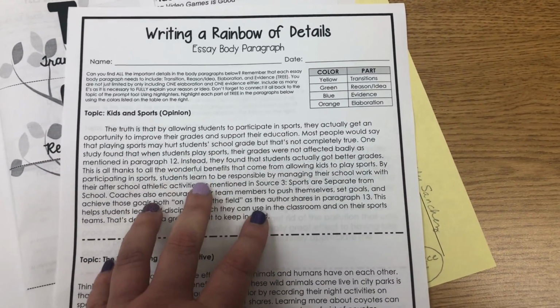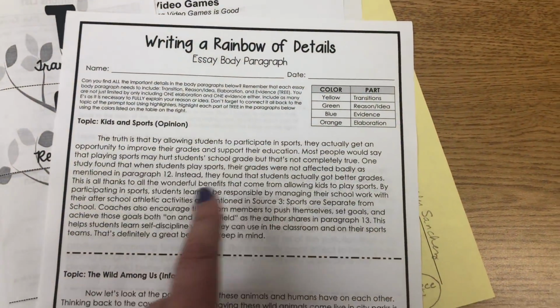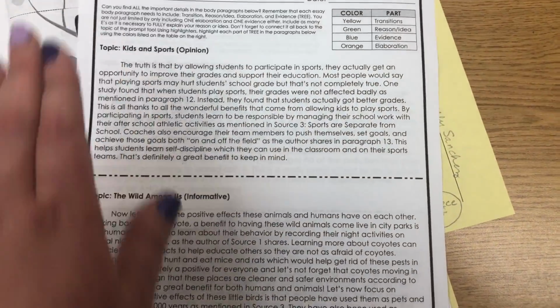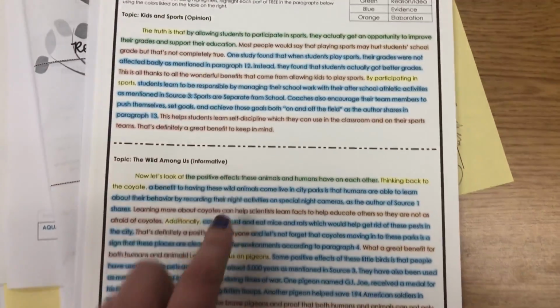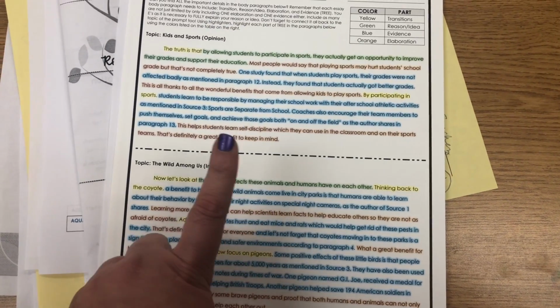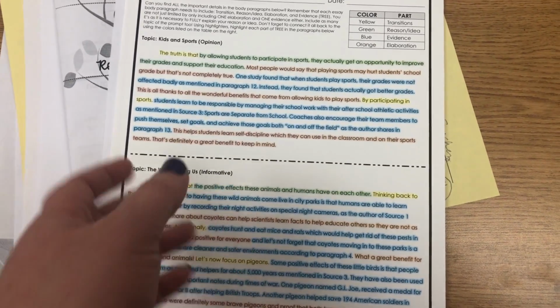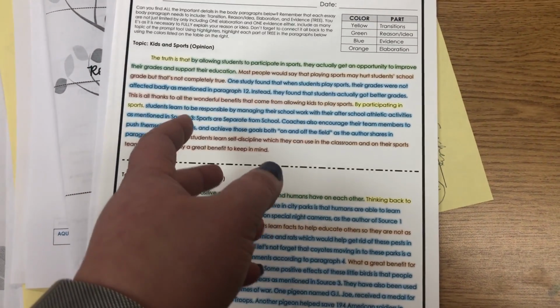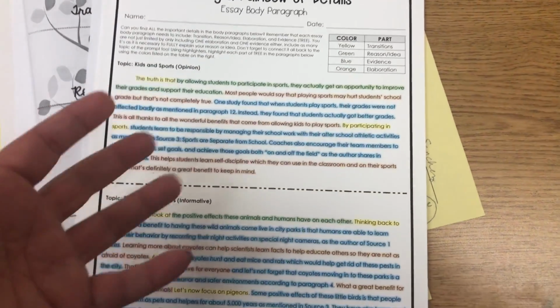But then I give students highlighters, and after I do a mini lesson on this, they'll highlight all the different parts of those paragraphs. So we have an opinion one and an informative one, and this is how it would look if it were all done completely. And then from this, they can take this strategy and choose one body paragraph to highlight from a recent essay that they might have written, and they can see visually what they're missing. Are they missing elaboration? Are they missing evidence? Are they missing transitions, etc.?